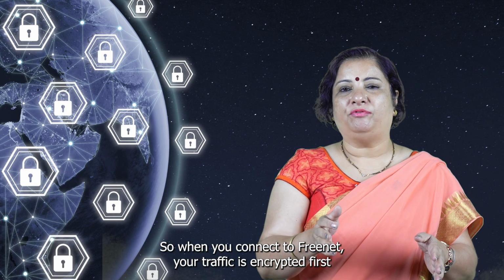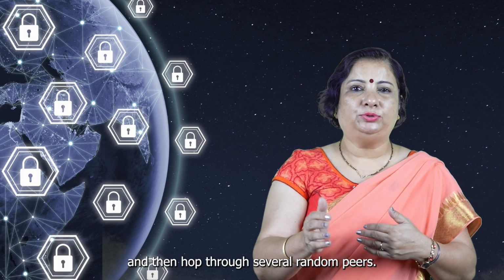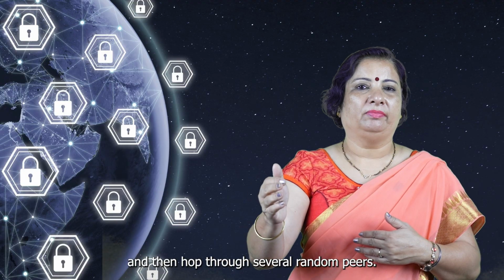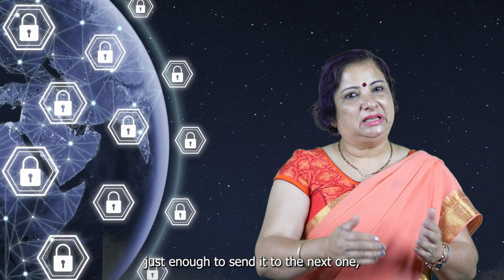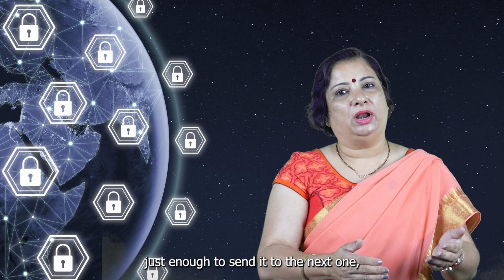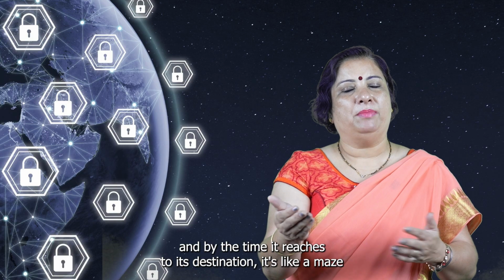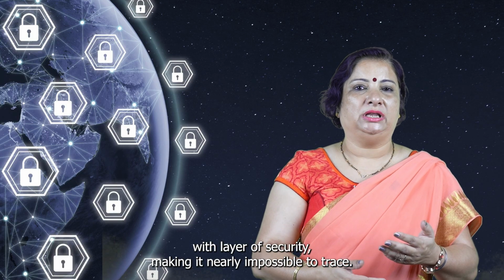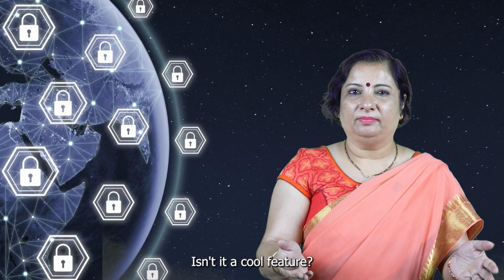So when you connect to Freenet, your traffic is encrypted first and then hops through several random peers. Each peer decrypts only one layer of encryption, just enough to send it to the next one. And by the time it reaches its destination, it's like a maze with layers of security, making it nearly impossible to trace. Isn't it a cool feature?